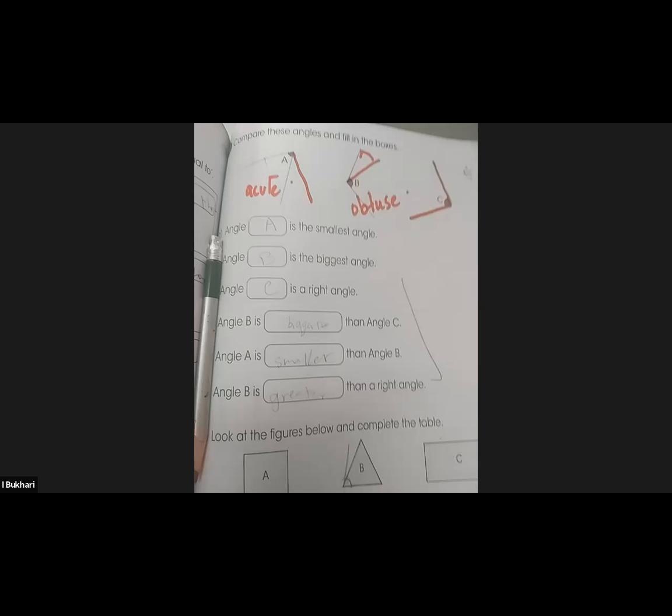Look at the figures below and complete the table. Now, this question, the last question. Complete the table: number of sides, number of angles, and number of right angles. Now, tell me about figure A. Who will tell me about figure A? Okay, Lenovo tab, I'm giving you another chance. Tell me the number of sides for figure A. 4. Good job. Number of angles? 4. Good job. And number of right angles? 4. Good job.